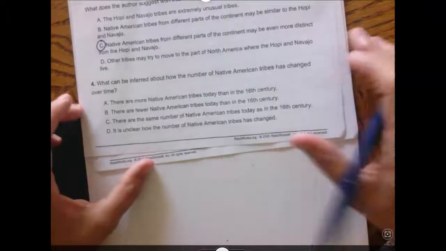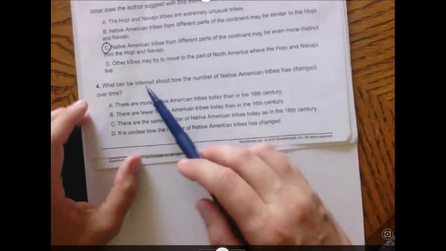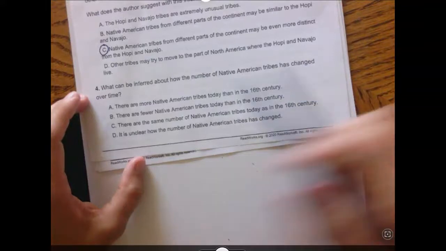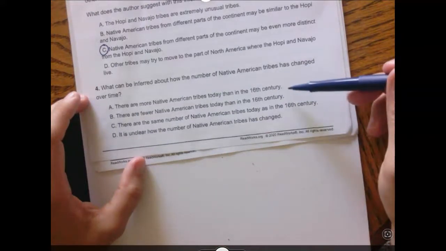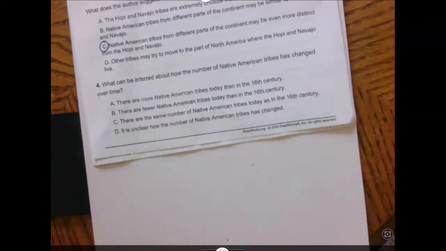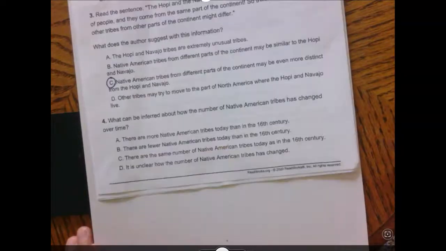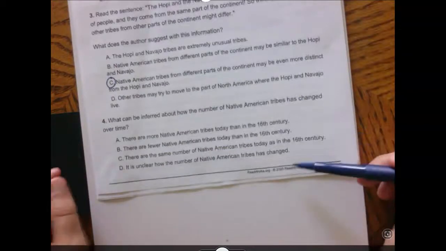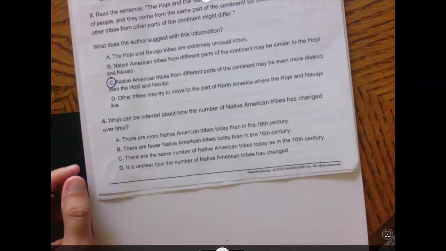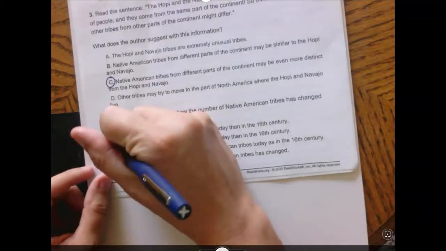Number 4, what can be inferred? So what conclusion can you come to, what educated guess can you make about how the number of Native American tribes has changed over time? Are there more tribes today than there were in the 16th century? Are there fewer tribes today than in the 16th century? Are there about the same number of tribes today as in the 16th century? Or is it unclear how the number of Native American tribes has changed? Now, the tricky part about this question is it doesn't actually tell us this, so we have to come to our own conclusion. And if you guessed that there are fewer Native American tribes today than there were in the 16th century, you are correct.